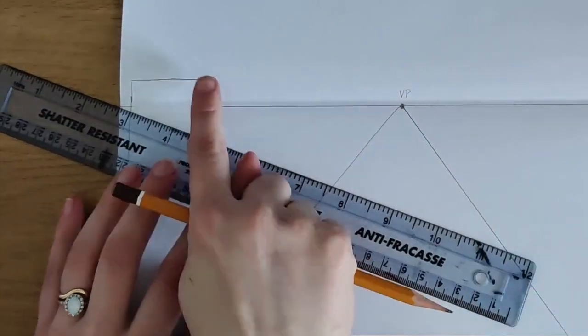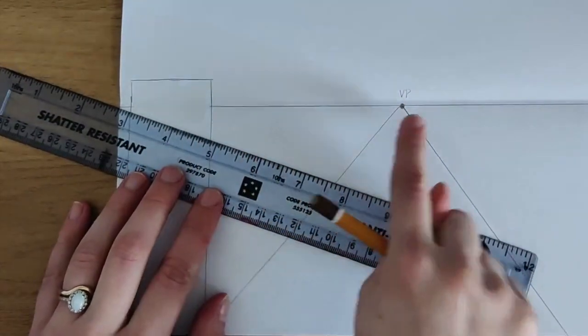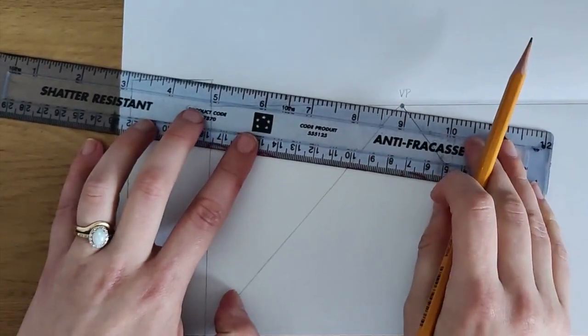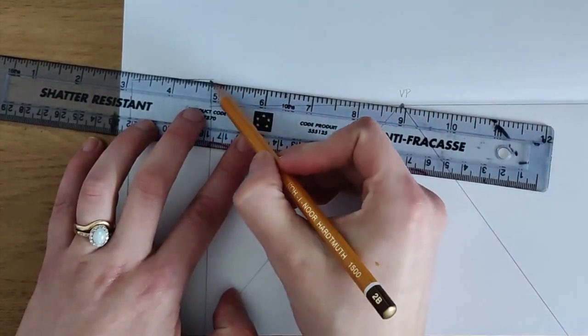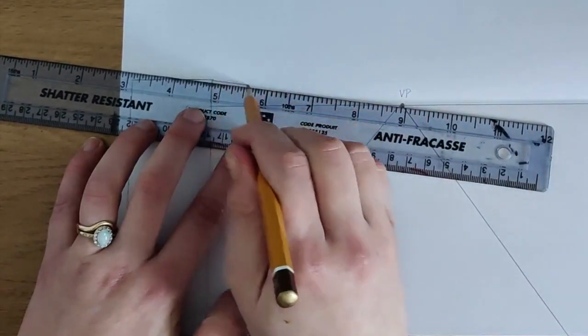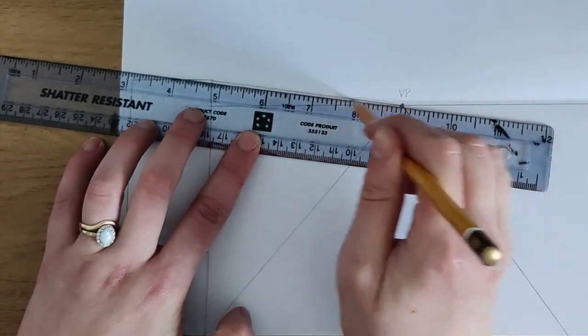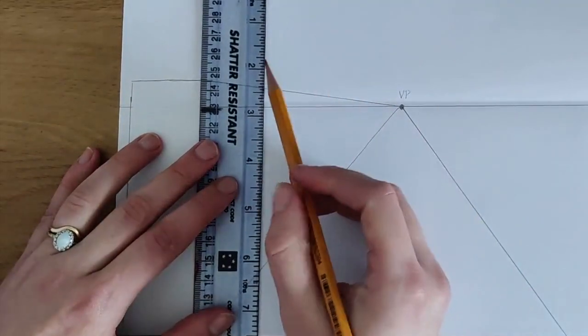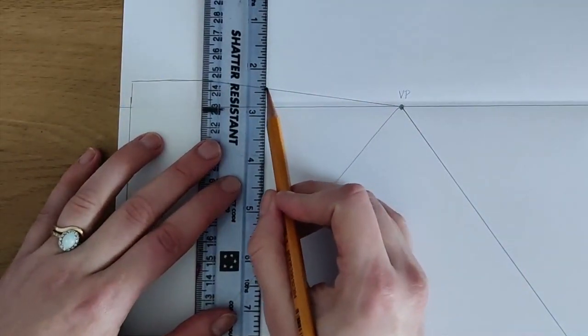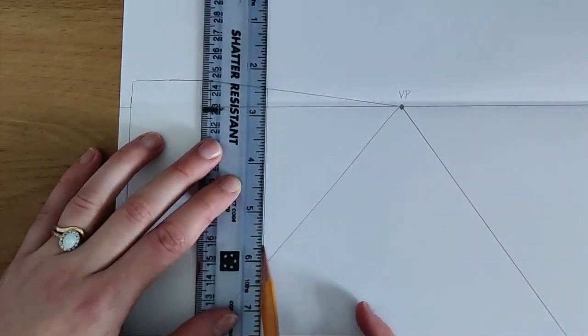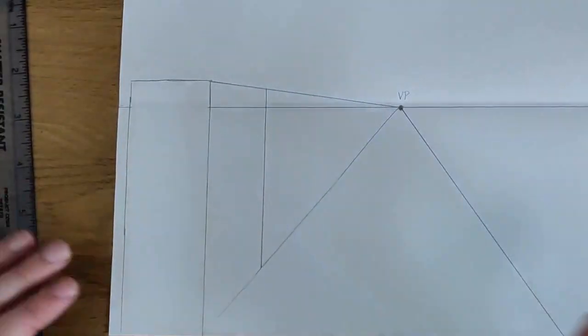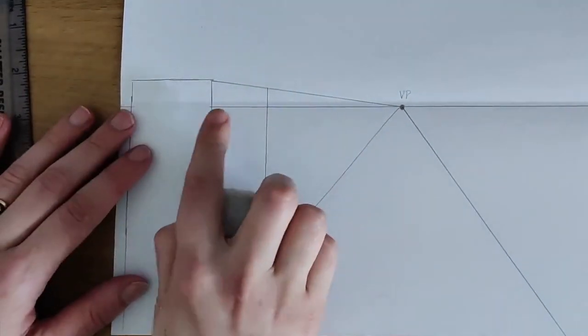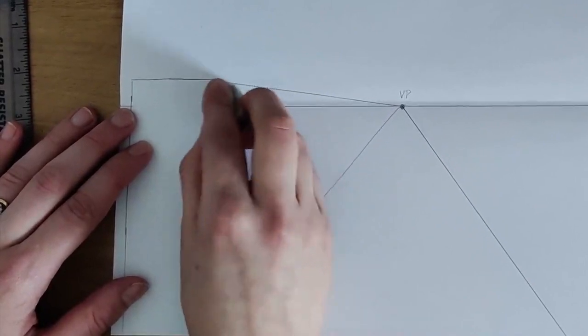Now we need to join the top of the building to the vanishing point, so we draw a very faint line. Next we need to draw the side of the building that's facing the road. So we draw a straight line from that line to the bottom line of the street. And we can rub out that horizon line again.